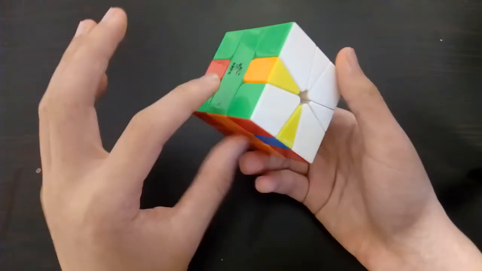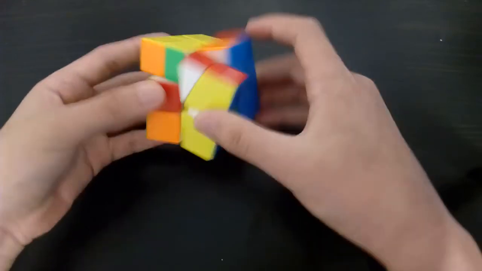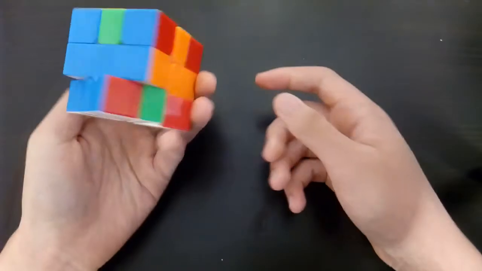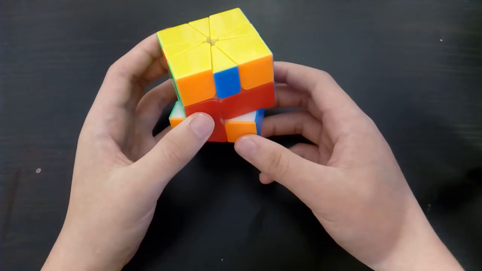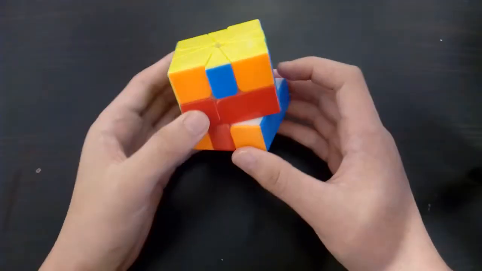I solve CO like this, but what I do instead, since these and that are there, is the inverse alg. So I don't have to do 6-6 on each layer. So that's better.